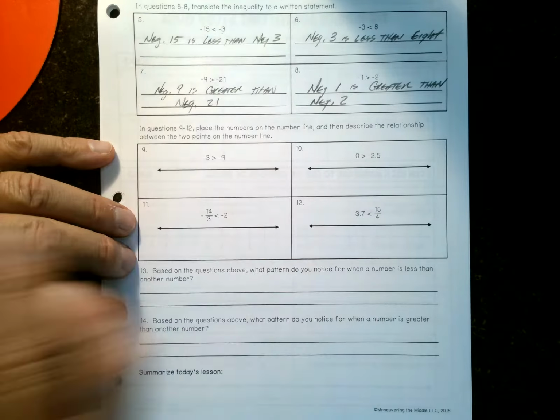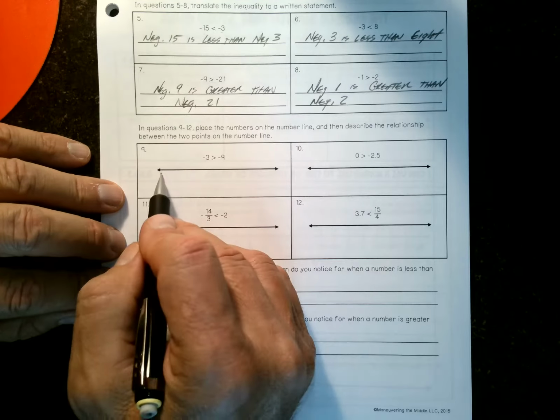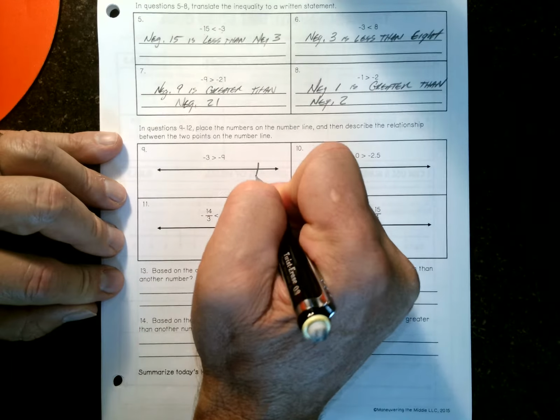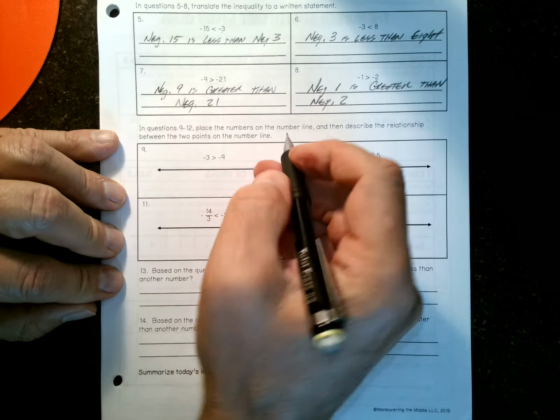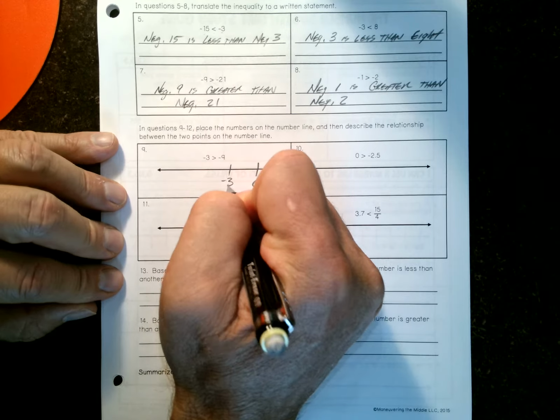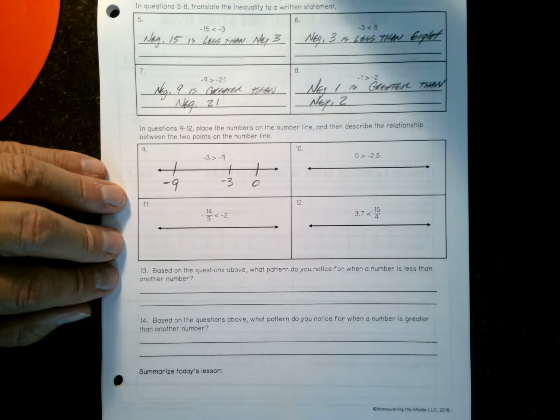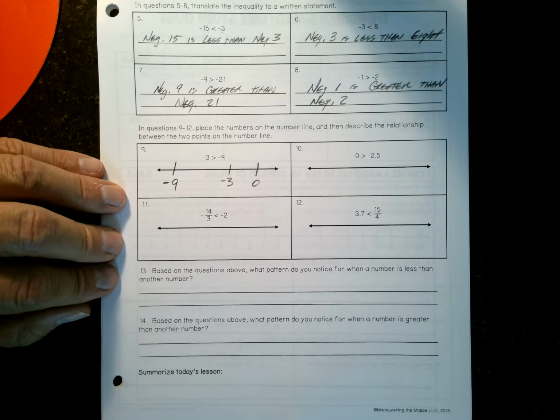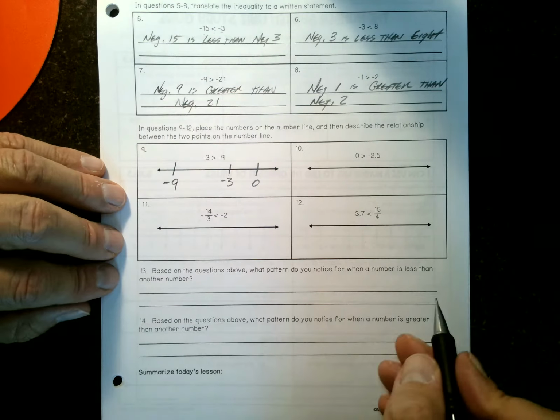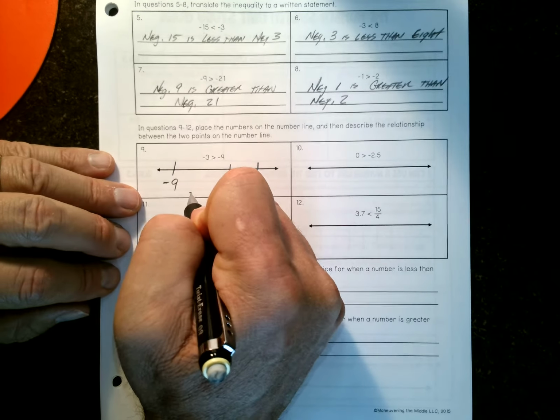In questions 9 through 12, place the numbers on the number line and then describe the relationship between the 2 points on the number line. We're going to guesstimate here and adjust where we put 0. Again, a number line goes in both directions forever. So I'm going to put my 0 here. At this first interval, I'm going to put a -3. This would be -6, and then -9 would be right there. So when I look at that number line, that's kind of accurate. And to describe this in words, it's just -9.